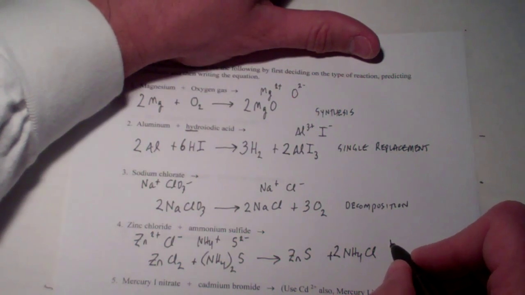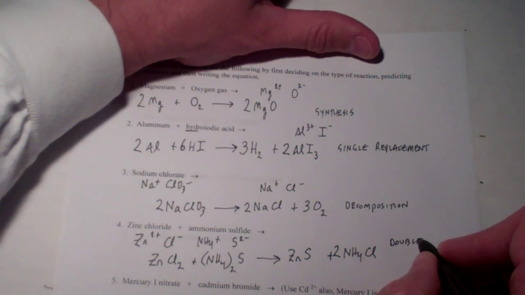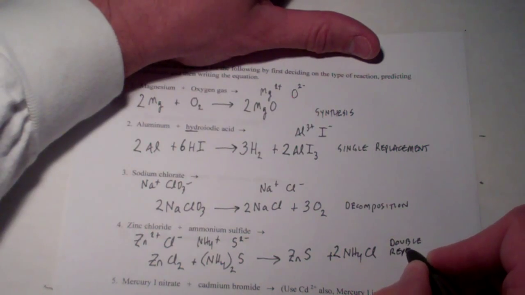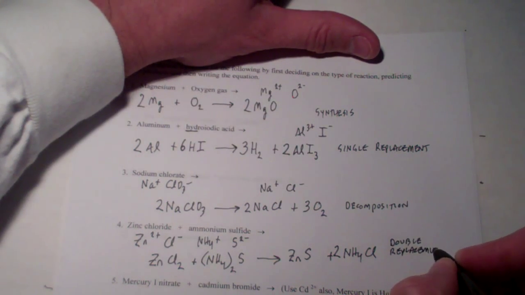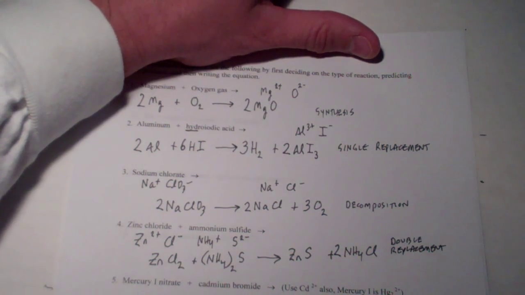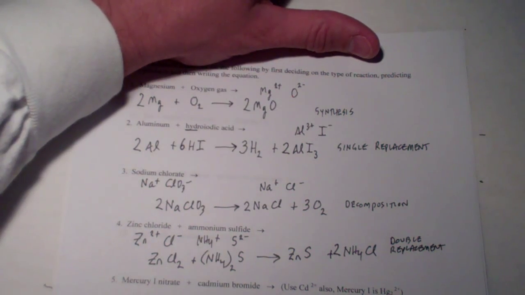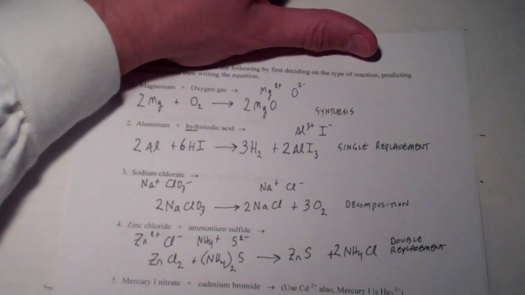This, once again, is called double replacement, and it's often called metathesis, or some pronounce it metathesis.